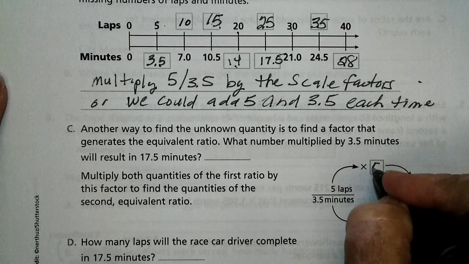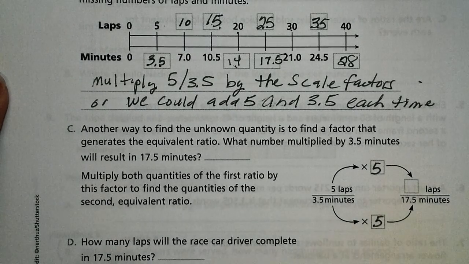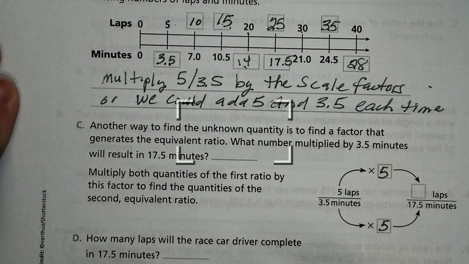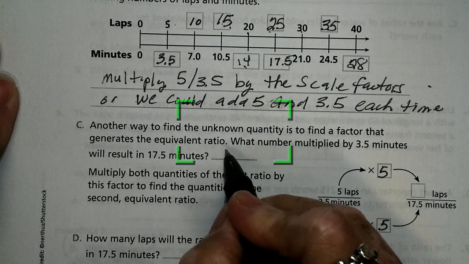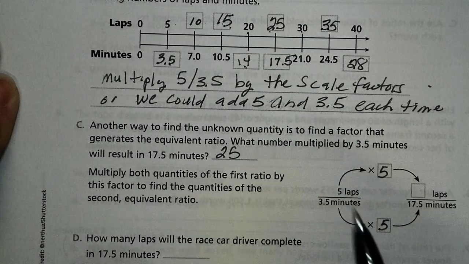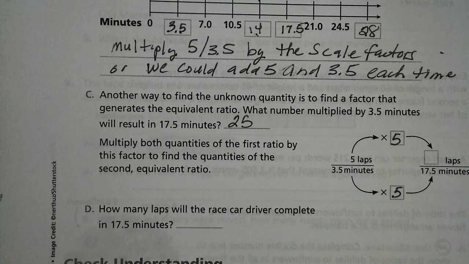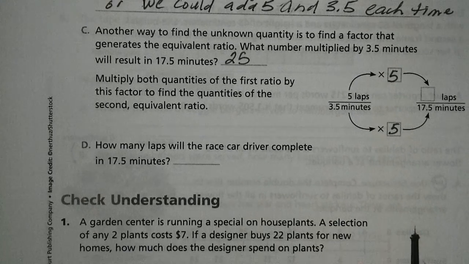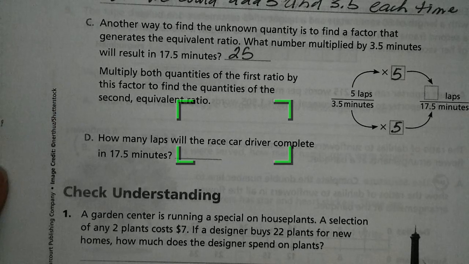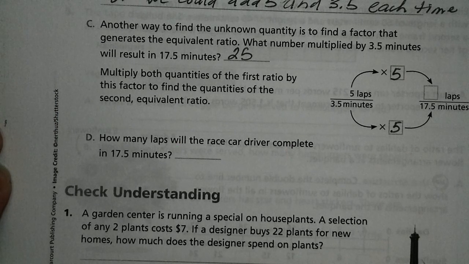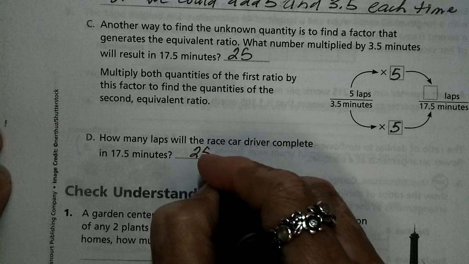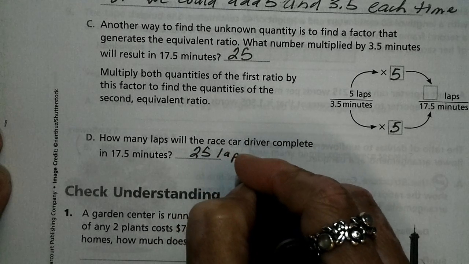So my scale factor is 5. And so we already know that it's 25. Yep, 25 laps. So then the last part says, how many laps will the race car driver complete in 17.5 minutes? They will complete 25 laps.